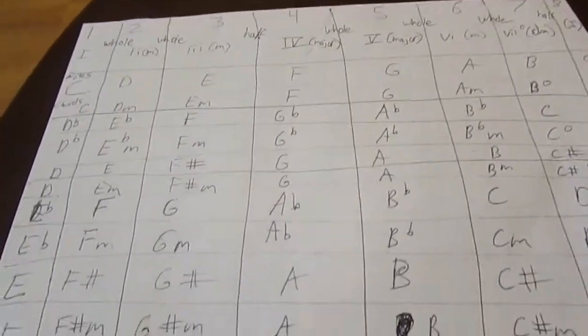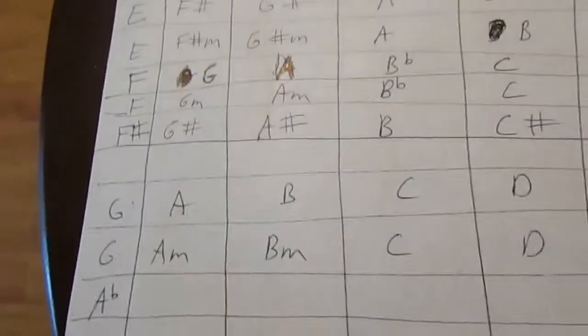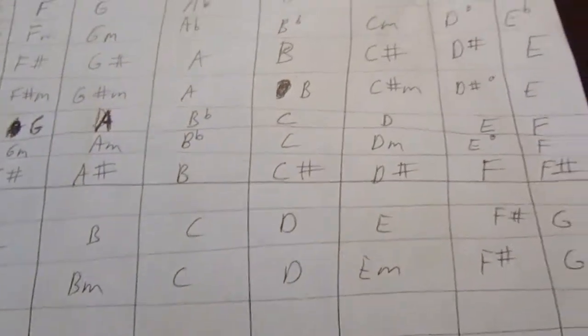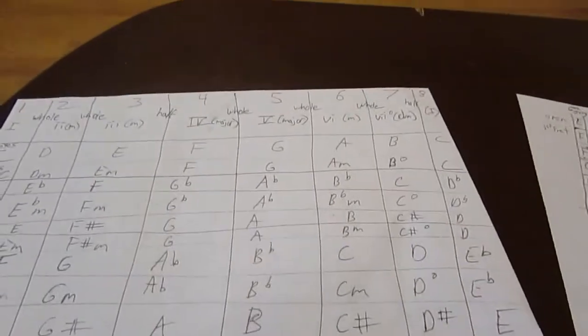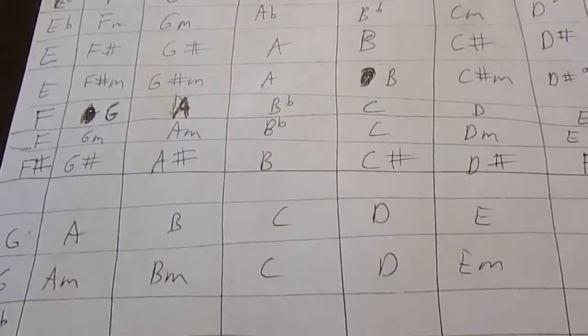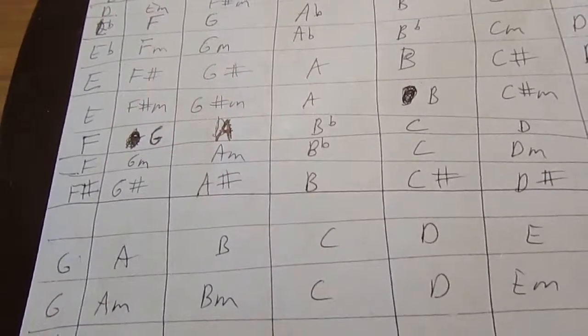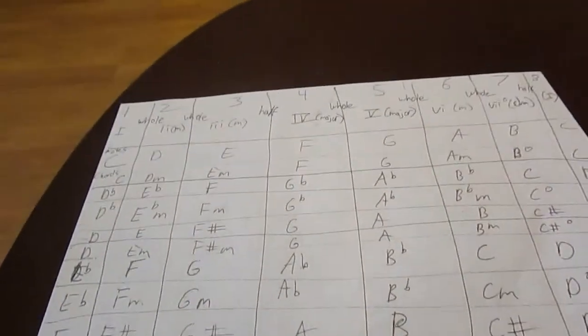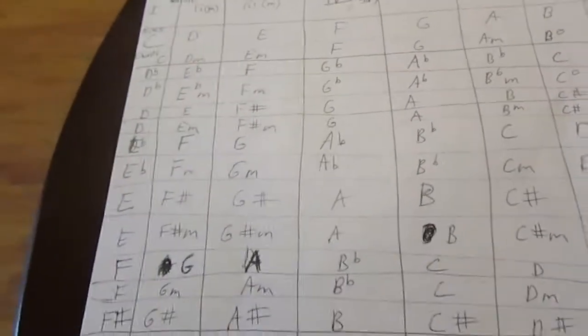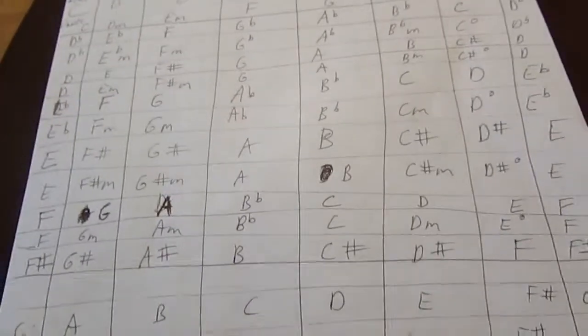Just depends. For example, in the key of G, a lot of times we'll add an E instead of an E minor, and that sounds interesting. I believe it's the key of G we do that in. Maybe it's the key of C we add an E to. Yeah, I think it's the key of C. But at any rate, you can add chords that aren't in a key to make things more interesting.